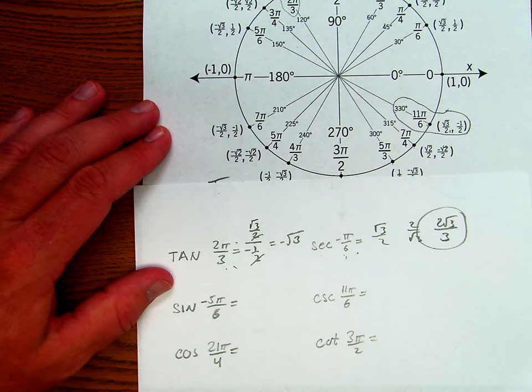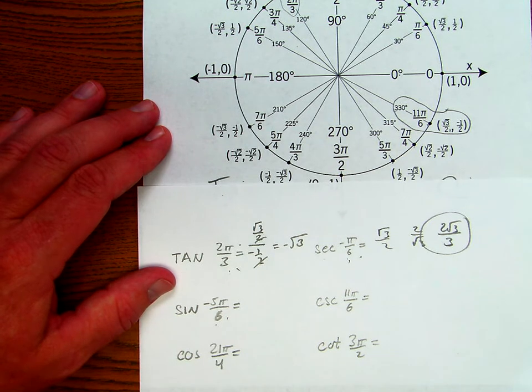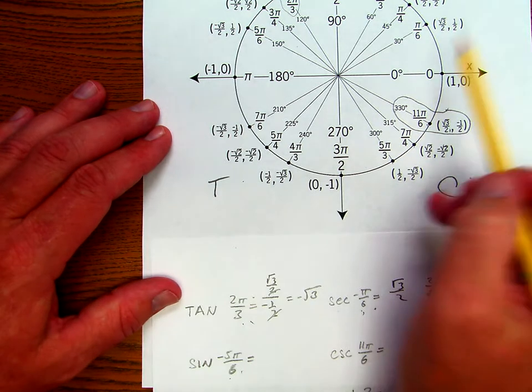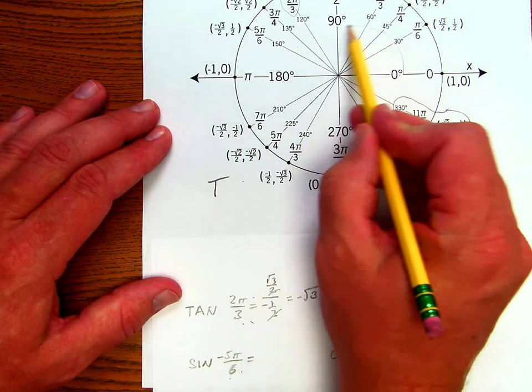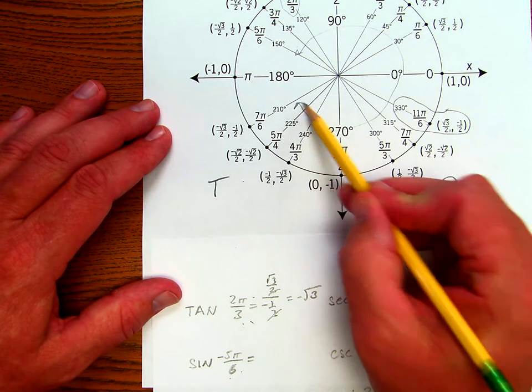Okay, next one, negative 5 pi over 6. Again, that's not labeled as is on the unit circle. So we need to find out what's coterminal with negative 5 pi over 6. Well, a positive 5 pi over 6 would be rotating that far in a positive direction. If we go that far in a negative direction, it lands here.